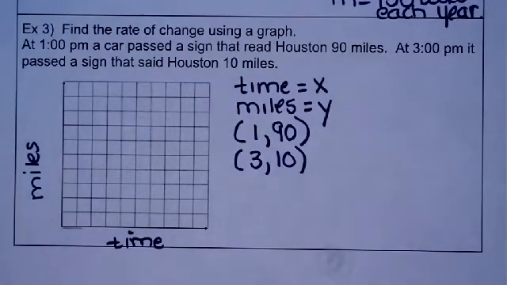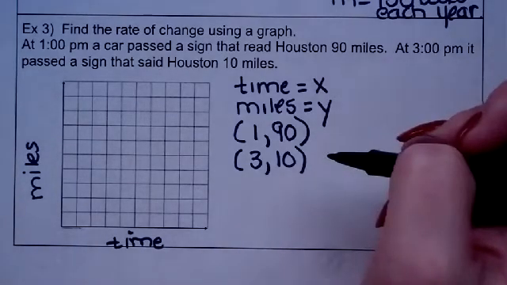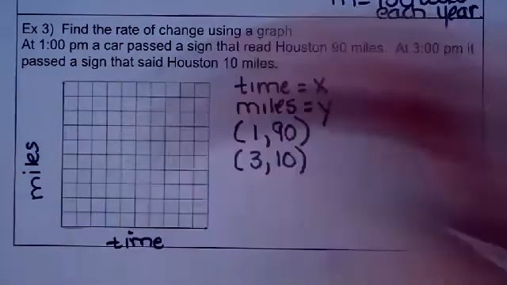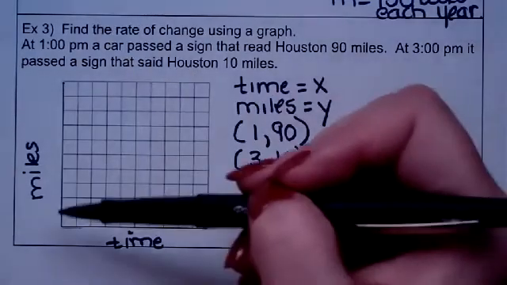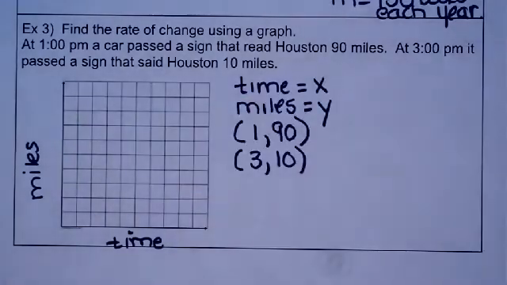There's my second point. Now, when I look at my ordered pairs here, I see a problem. Not with the X, because the X's I can just count by ones. The Y's right here, though. Oh my gosh, I got to go up to 90. There are no 90 squares there. But if I count 1, 2, 3, 4, 5, 6, 7, 8, 9, 10, I have 10 squares. I can scale my graph.